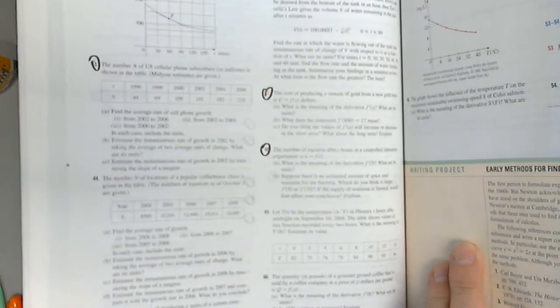Here it is, 48 on page 152. Okay, here it is. It's not going to stay. Good. So let's read it. The number of bacteria after t hours in a controlled lab experiment is n. n is the number. f is a function of time t. What is the meaning of the derivative f prime of 5?